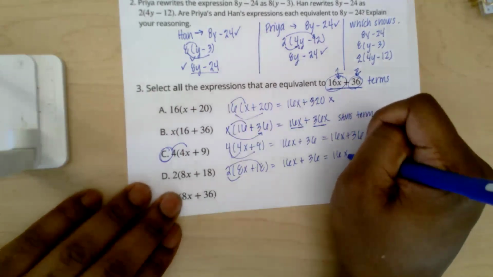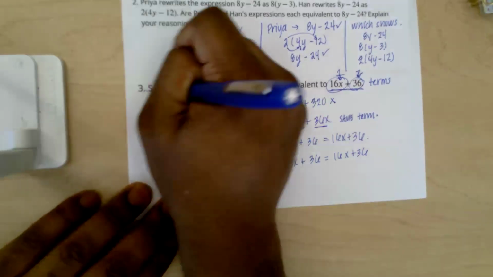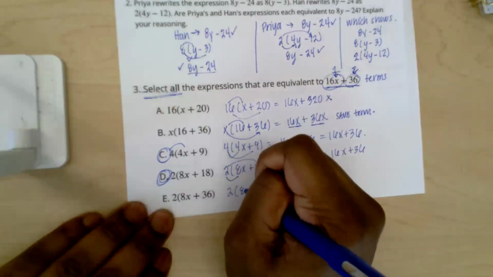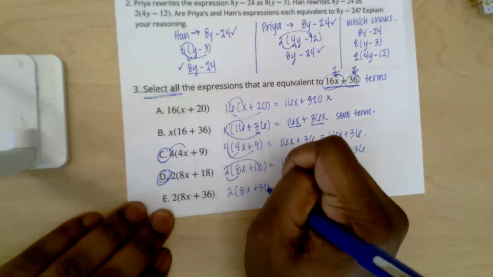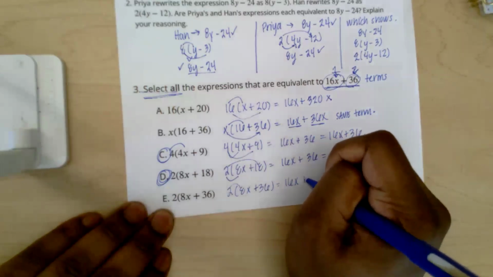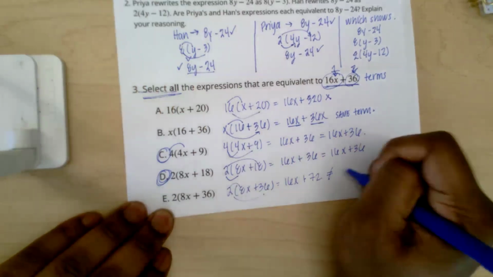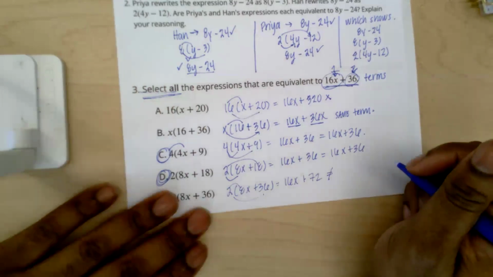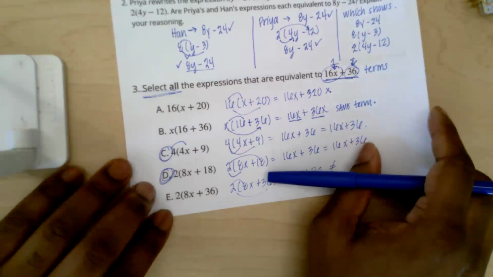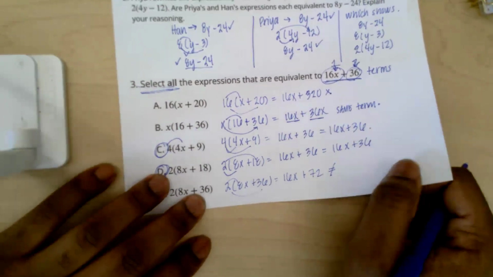Then 2 into 8x equals 16x plus 72. It's not equal. So there's a different constant.